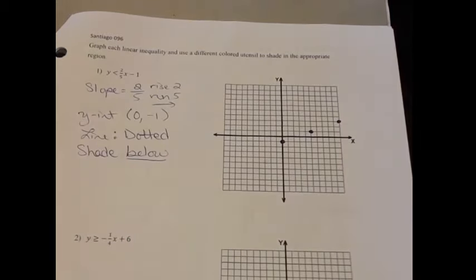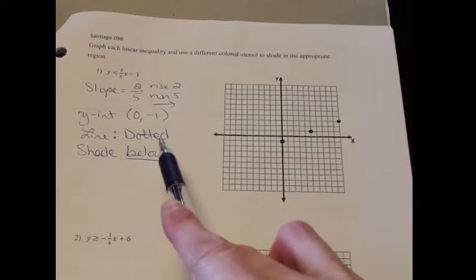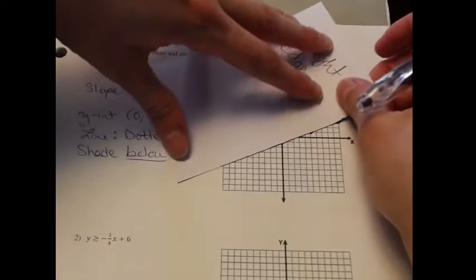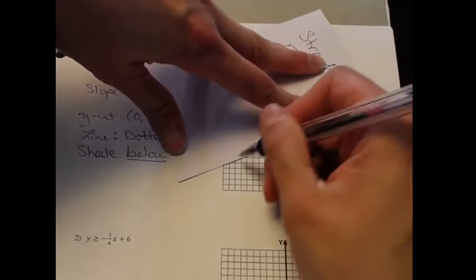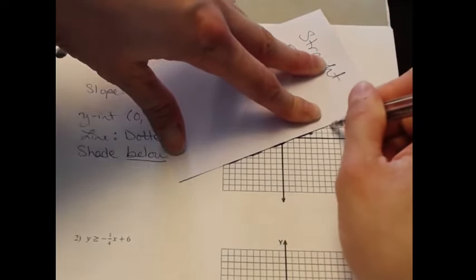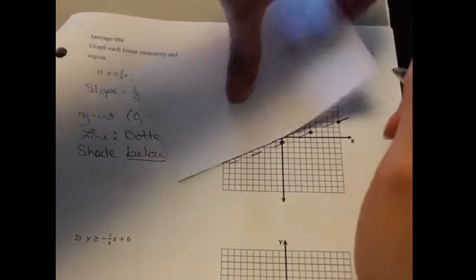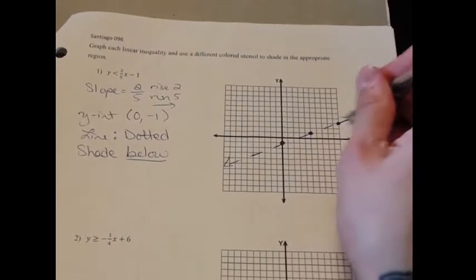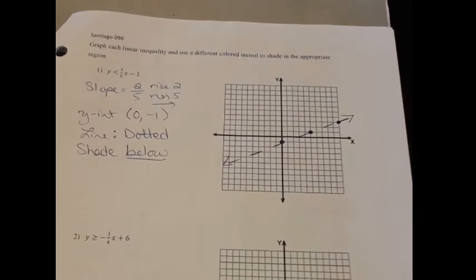I'm going to grab my straight edge, and I'm going to connect these points with a dotted line. Not a solid line, a dotted one. Good. Make that line nice and long. And then all we have to do is shade.